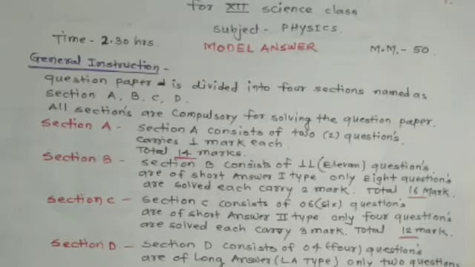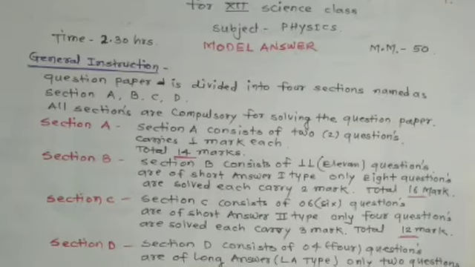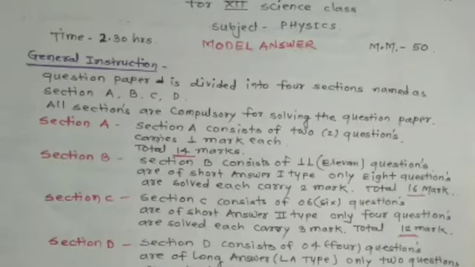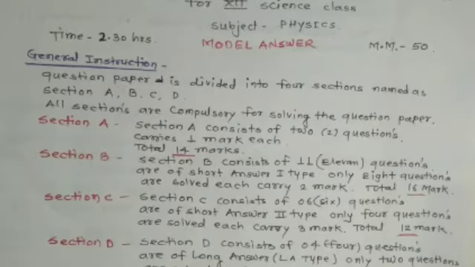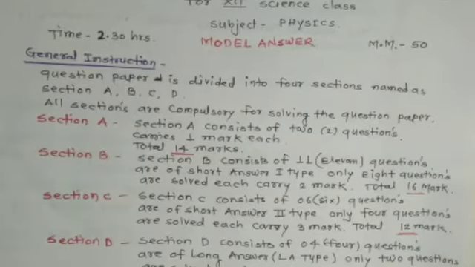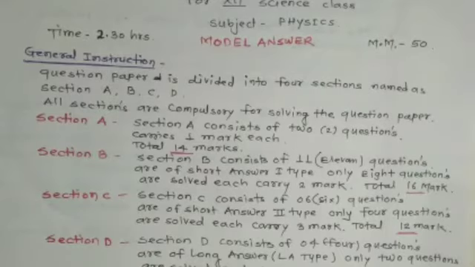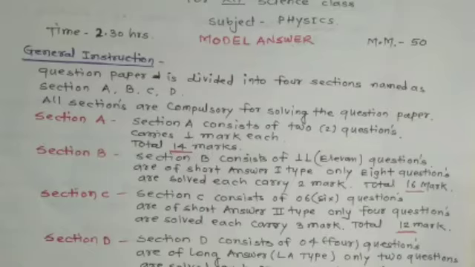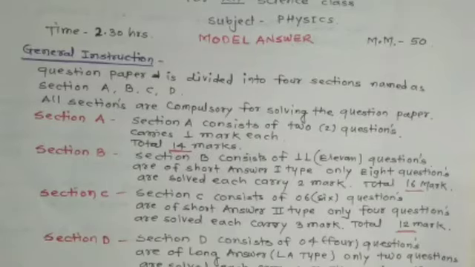Section B consists of 11 questions which are of short answer 1 type. Only 8 questions can be solved. Each question carries 2 marks. So section B carries 16 marks.